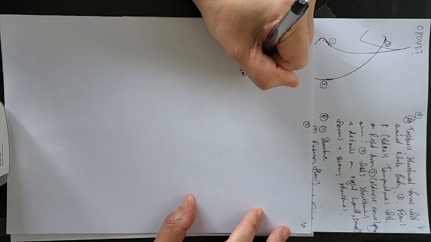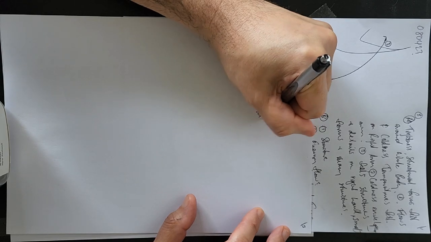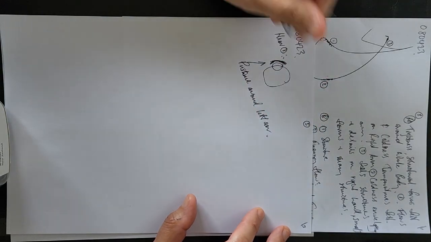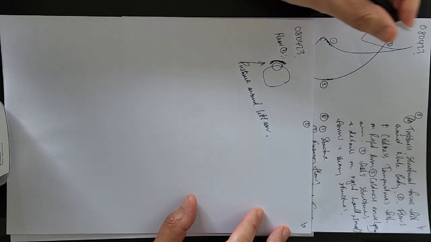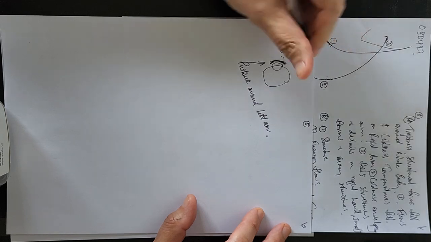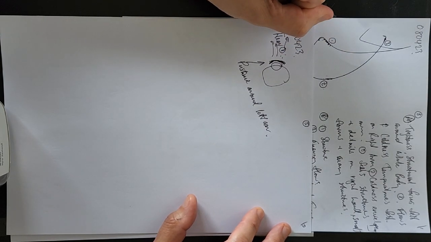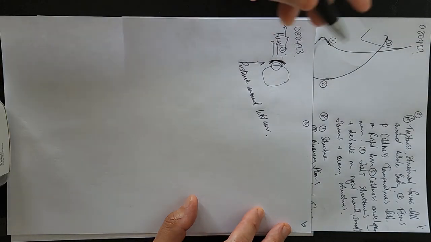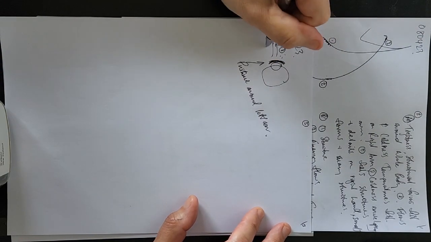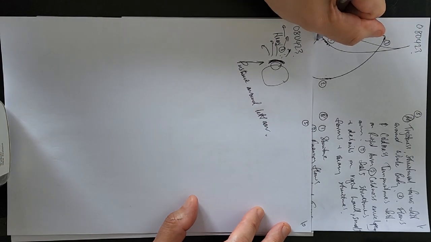Pressure around left ear. Feels like something's spilling out. So either it's loud, there's noise, I'm just picking up on it, or something else.